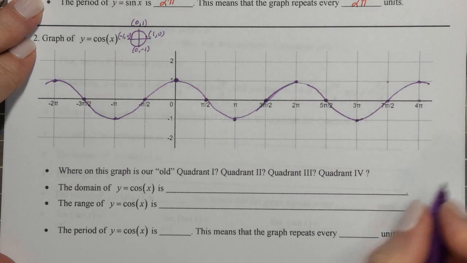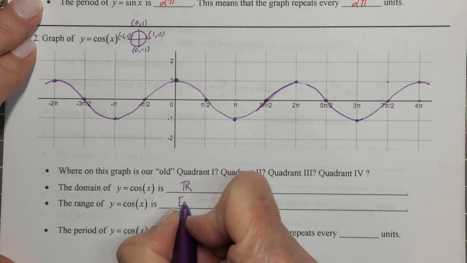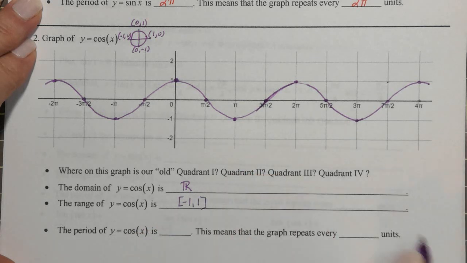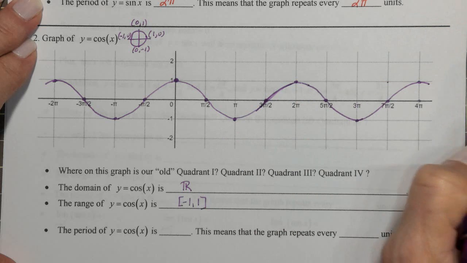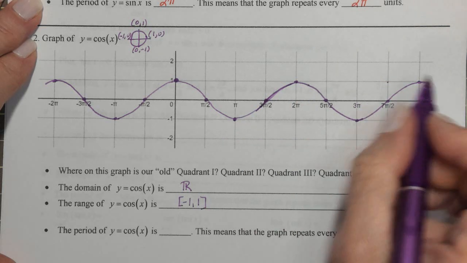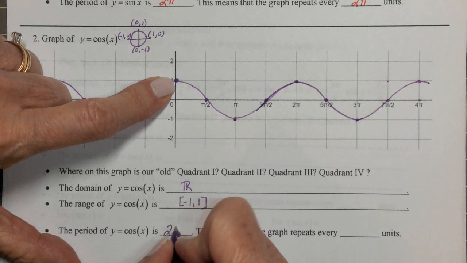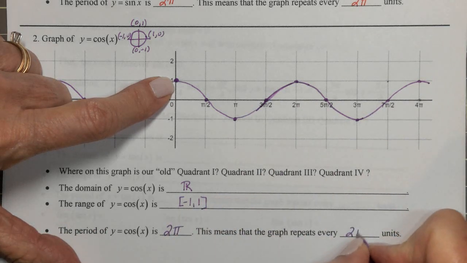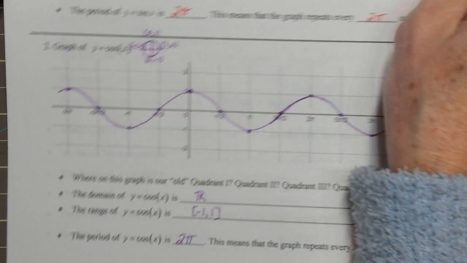The domain is all real numbers. The range is still -1 to 1. The period, how often, how far do you go until you start repeating the exact same cycle? The period is still 2 pi. Repeats itself every 2 pi units. Okay.